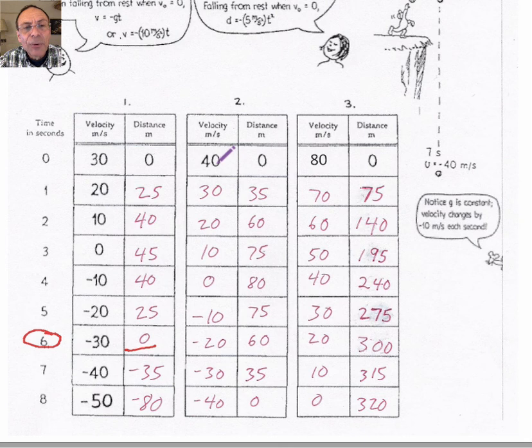We start out at 40 meters per second, and as each second goes by, it loses 10 meters per second. It stops at 4 seconds, and meanwhile we're figuring out how high it is. The maximum height is 80, and here it's coming back down, and we get back to 0 at 8 seconds.